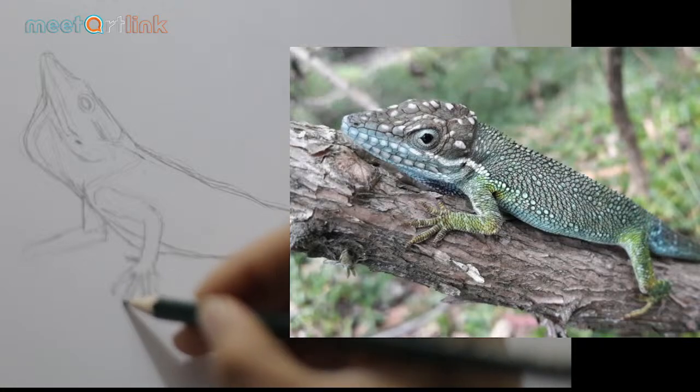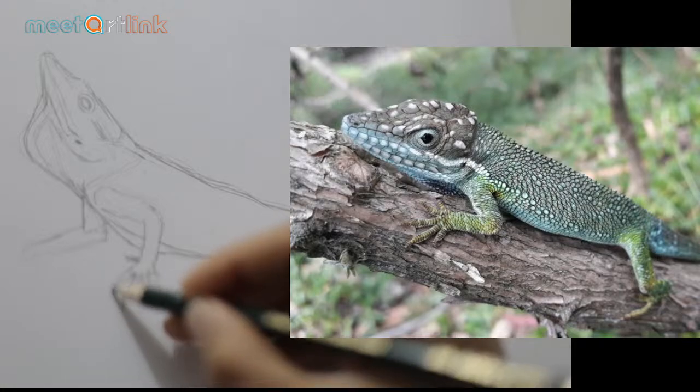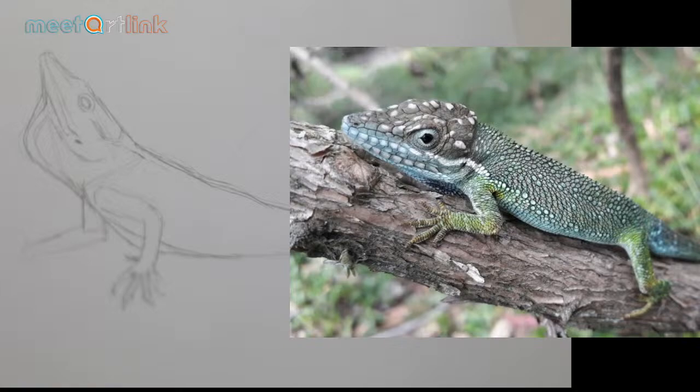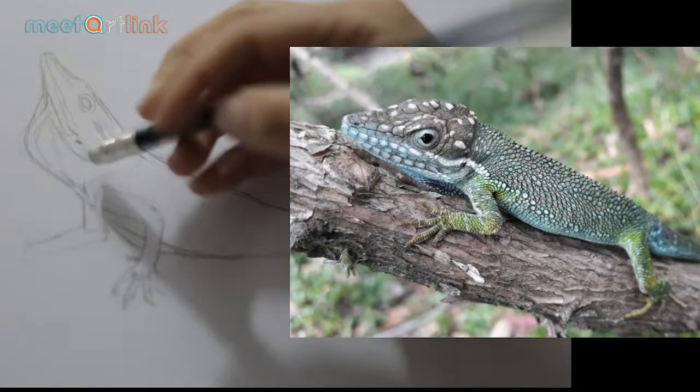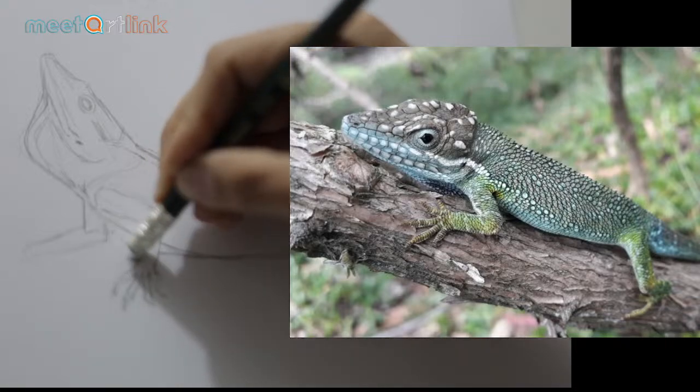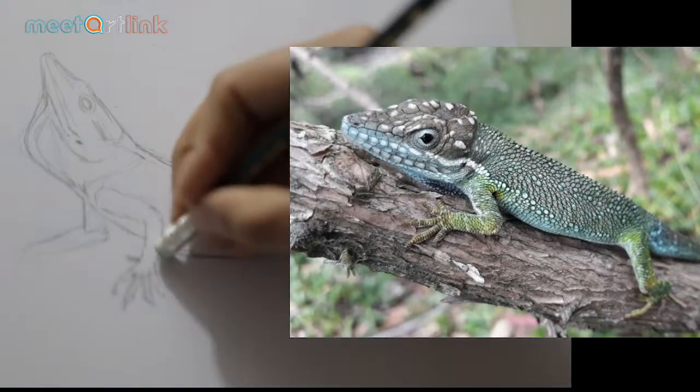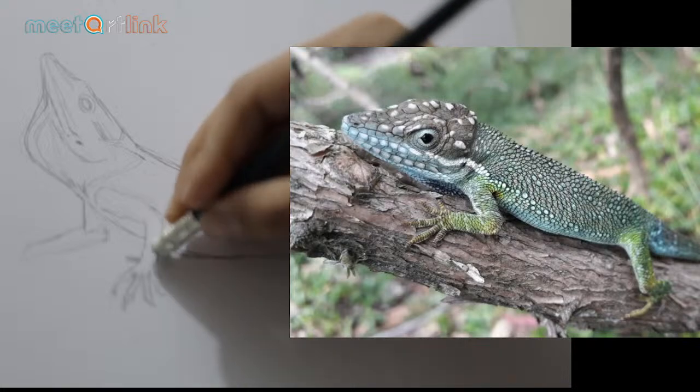As I told you before, this can always change. I'm gonna review it later. This is not the final one. So just start drawing what you feel could fit. Not only the species, but also what could fit the composition, the thing that you have in mind.